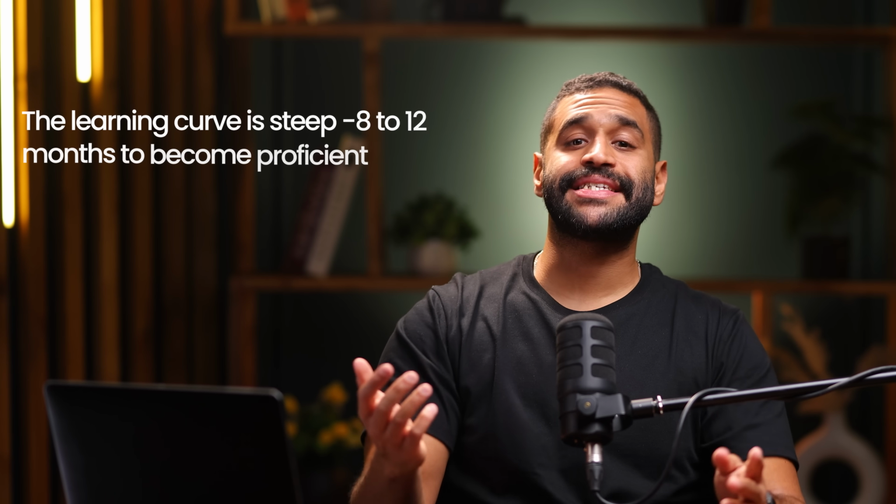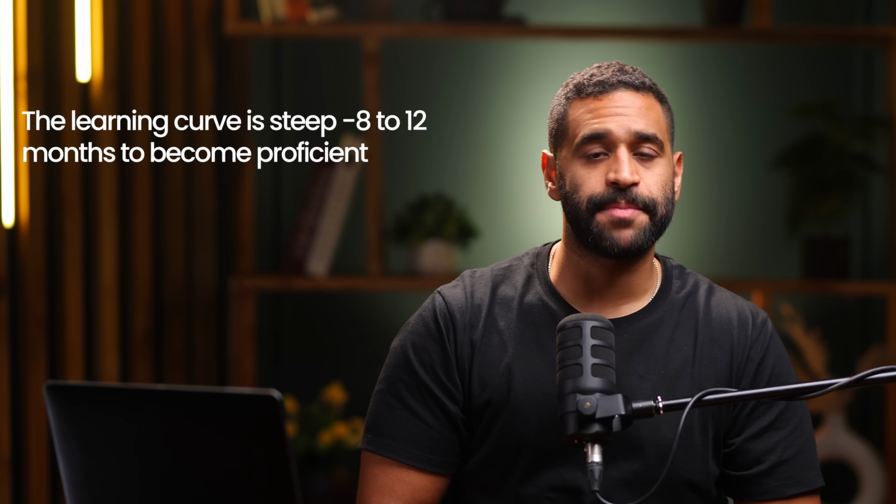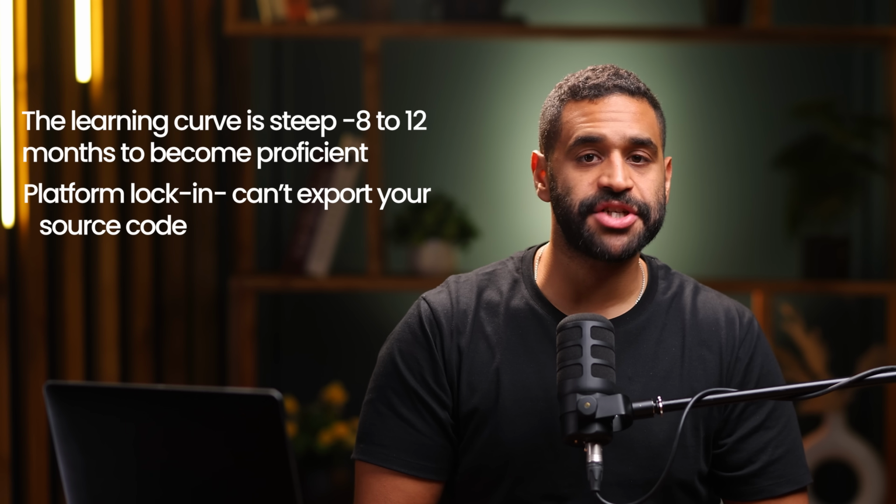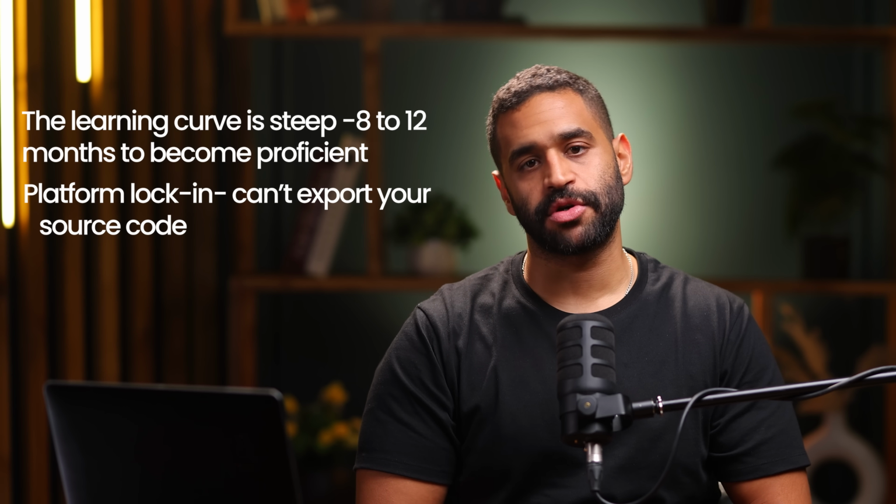However, there are significant drawbacks. The learning curve is steep. Expect 8 to 12 months to become proficient. Platform lock-in is a major concern since you can't export your source code. Bubble also struggles with large dataset processing, has limited hosting locations, US only unless you're enterprise, and isn't HIPAA compliant, which rules it out for healthcare apps.